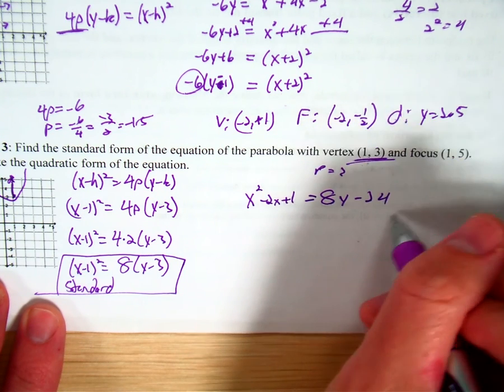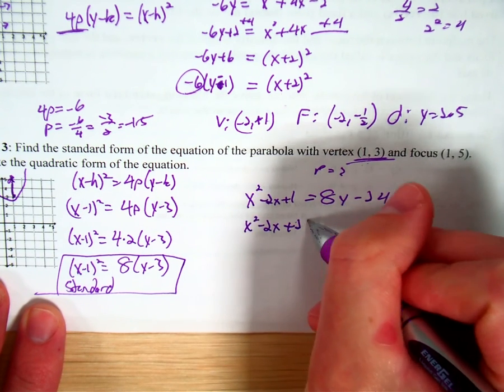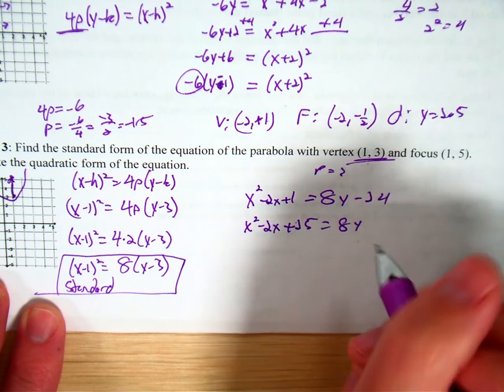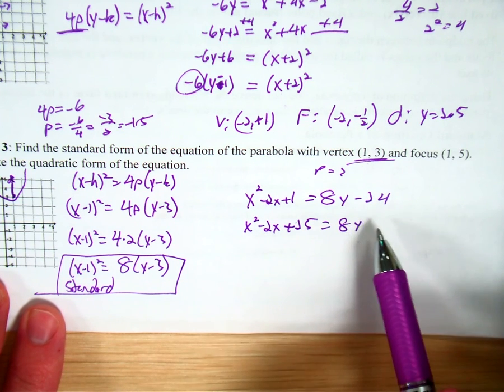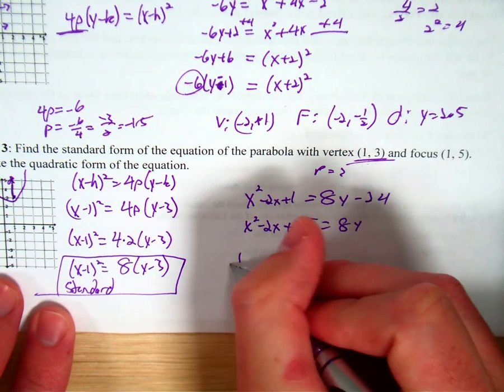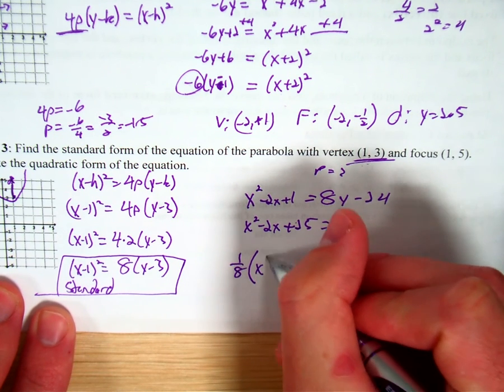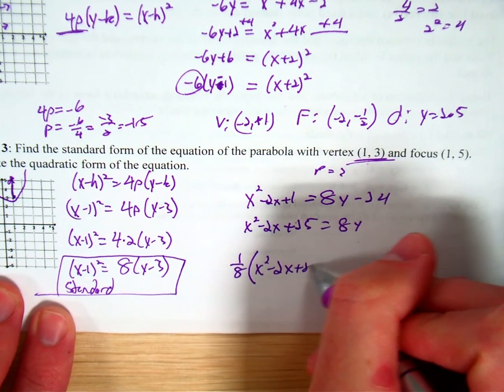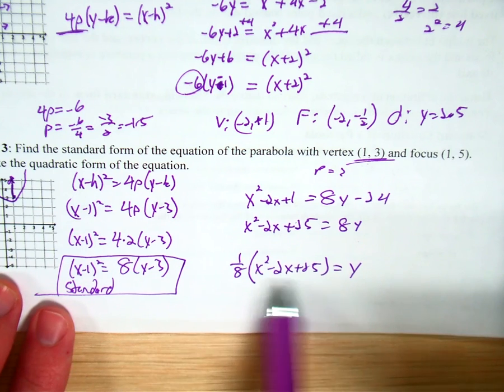We're going to add the 24 over. Alright, and we are not going to divide everything by 8. We're just going to multiply by 1/8 to the whole thing. That's as good as we're going to get there. We're not going to distribute that through.